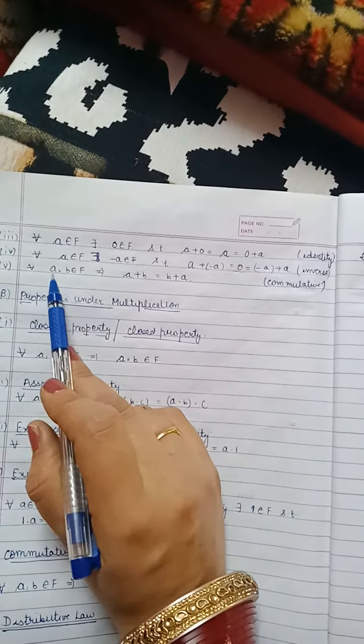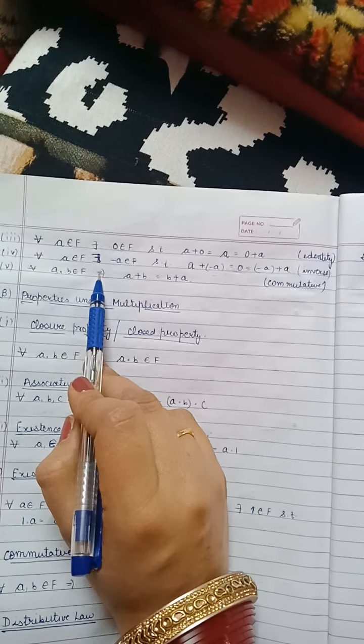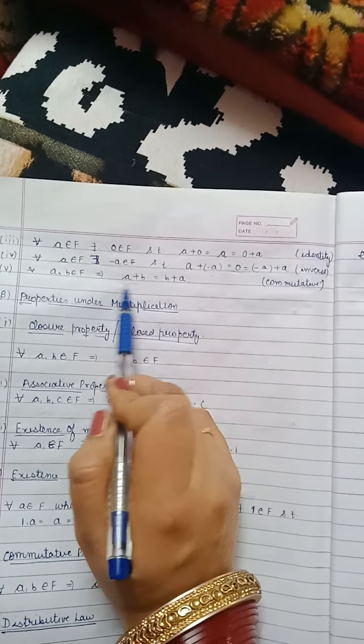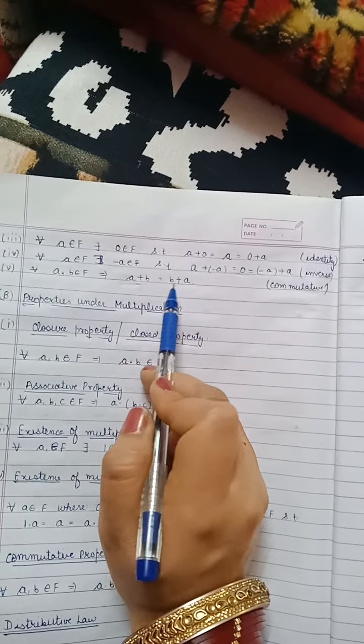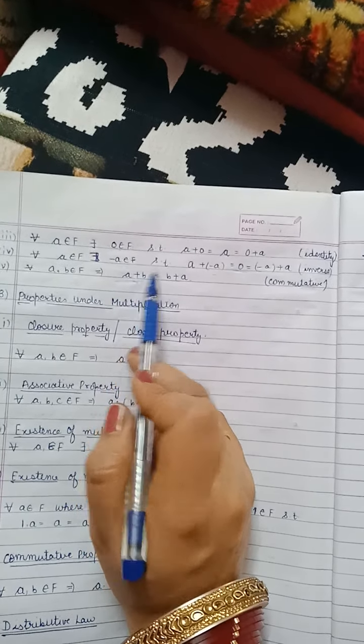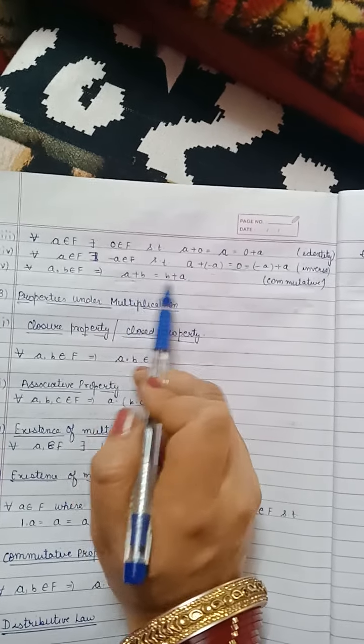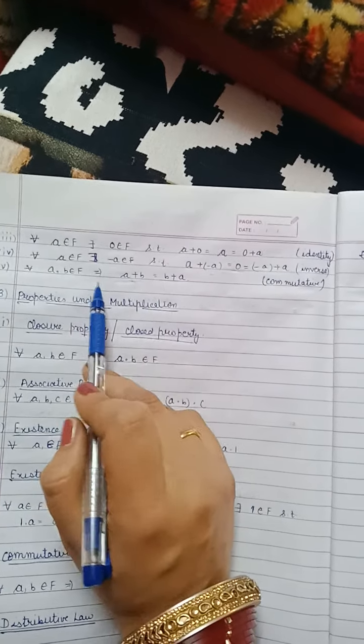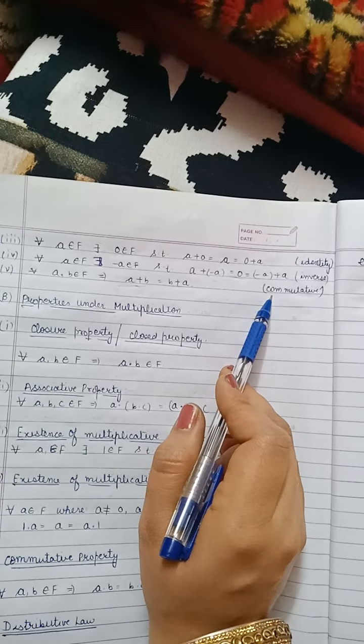Next property is, for every A and B in field F, we have A plus B equal to B plus A. That is, whether we add A to B or B to A, we always get the same result, and this property is called the commutative property.